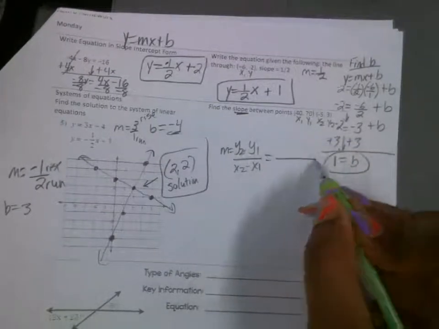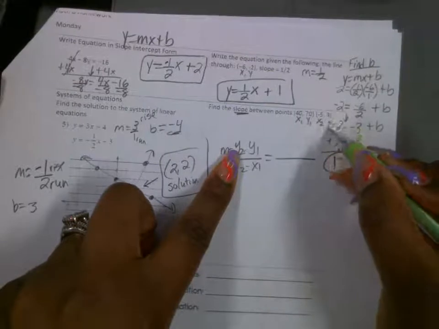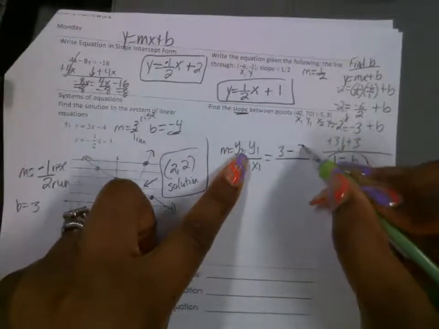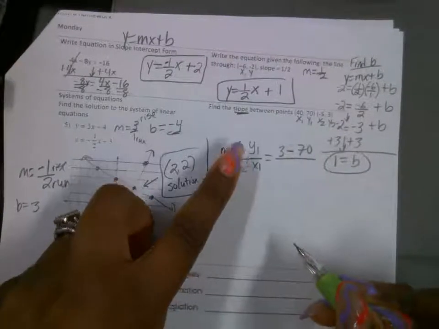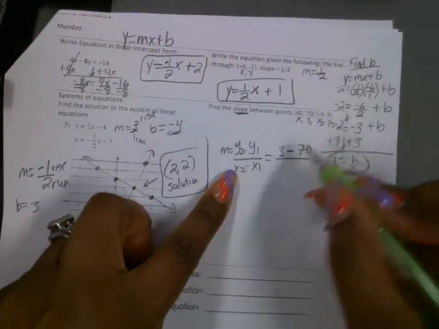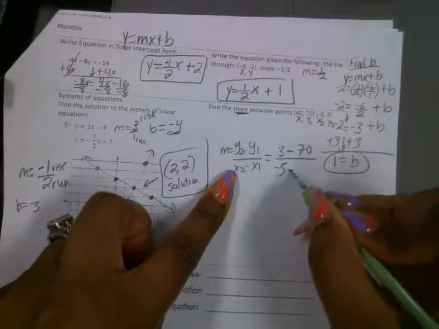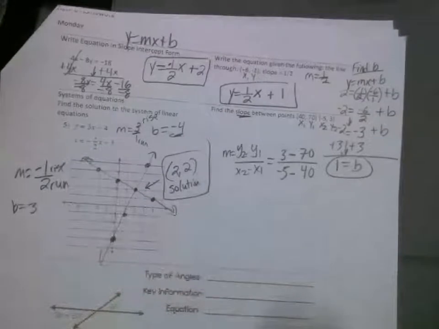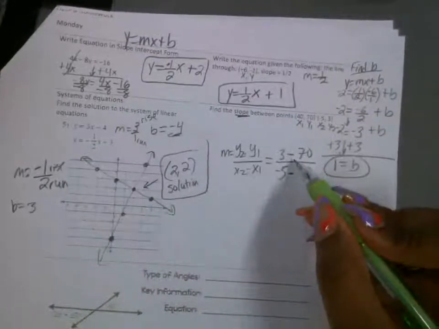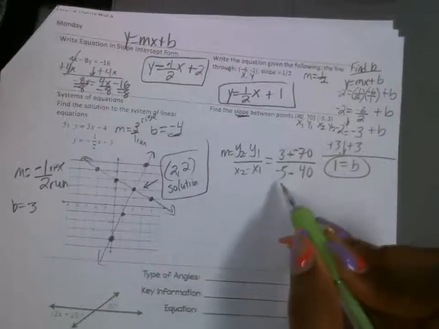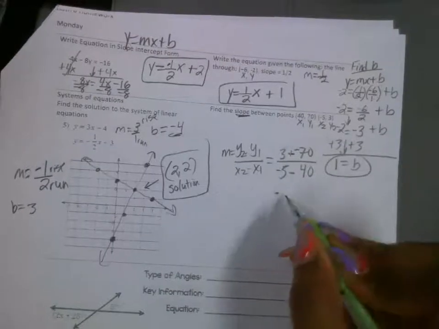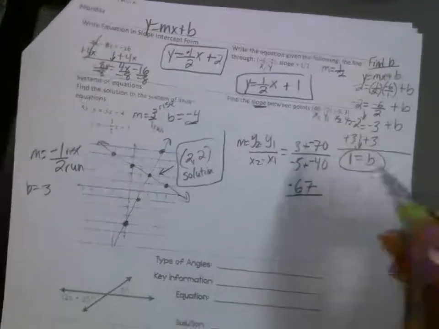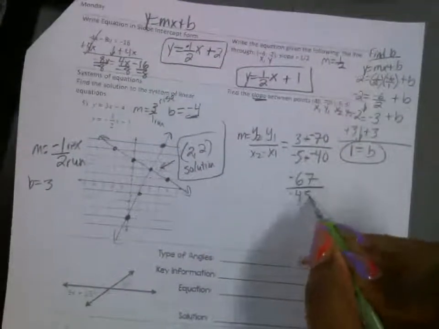So this gives you on the top, y2 is 3. Minus is a part of the formula. Y1 is 70. X2 is negative 5 minus 40. Okay. So this is plus a negative, so the top number is going to be a negative what? The bottom number is going to be a negative 45.